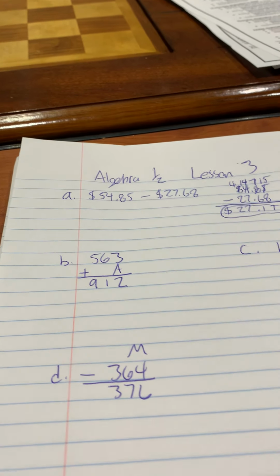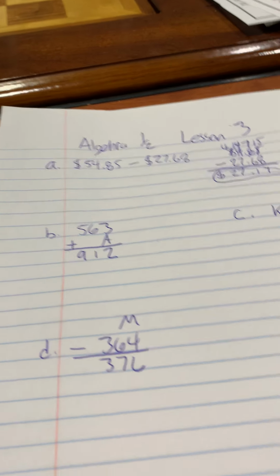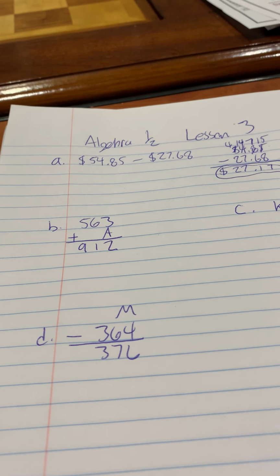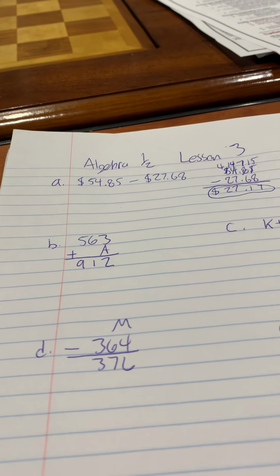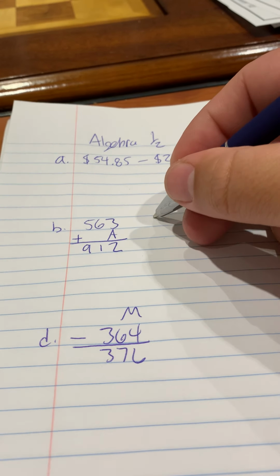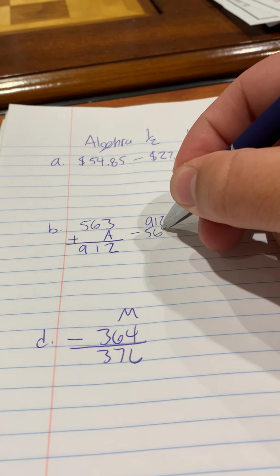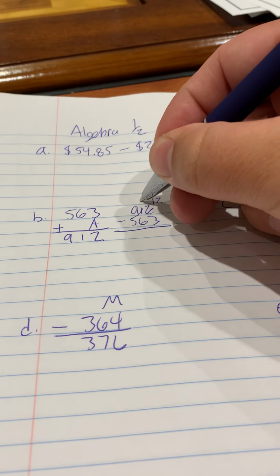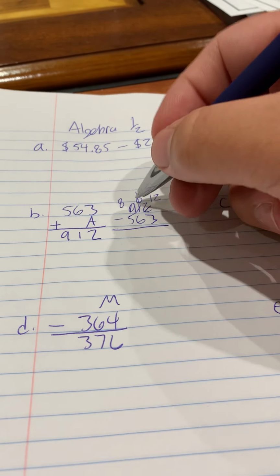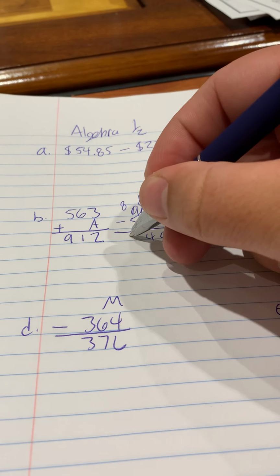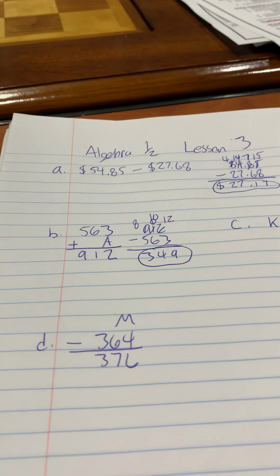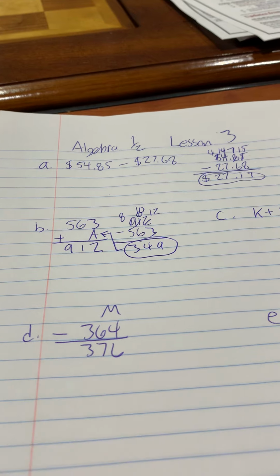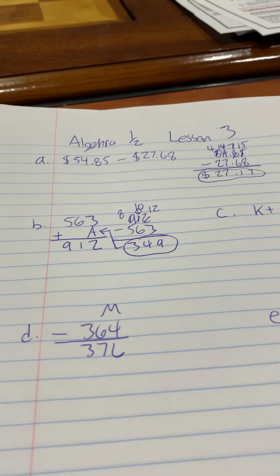Now, these missing number problems, I have to pay attention to what the operation is and which number I'm missing. 563 plus something is 912. In order to find the missing number in an addition problem, I'm always going to subtract, because the order of the addition doesn't matter. So I'm going to do 912 minus 563. Looks like some more borrowing. 12, 0, 8, 1, or 10, 9, 4, 3. So I get 349, and then I should always check to see if that's reasonable. If I put in 349 for A here, that is reasonable. That 563 plus 349 would be 912.